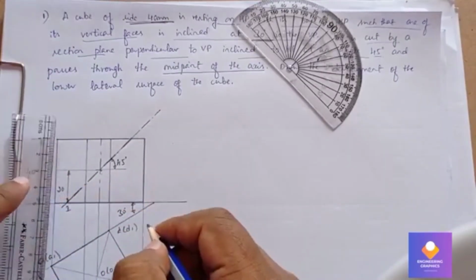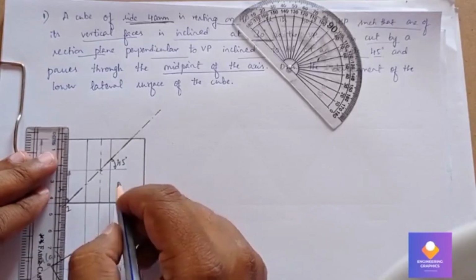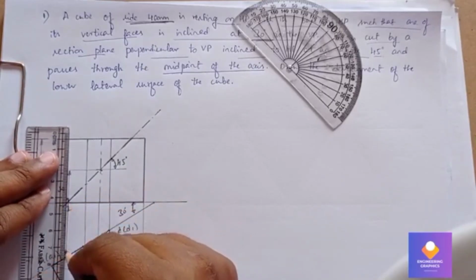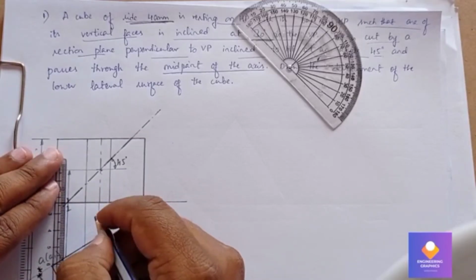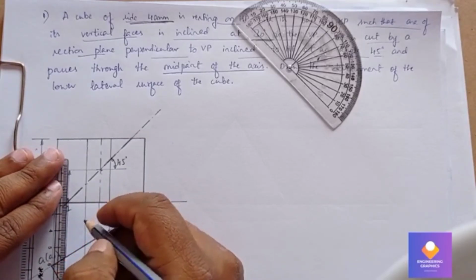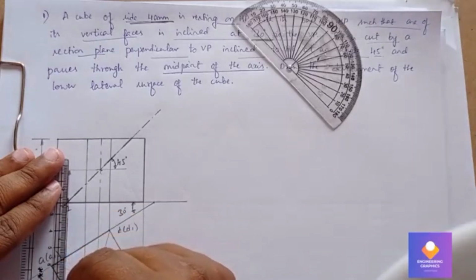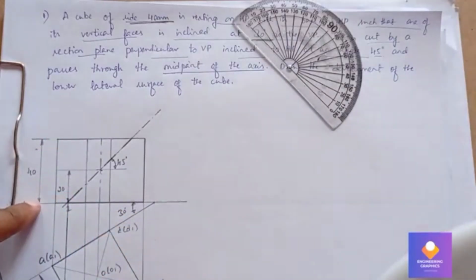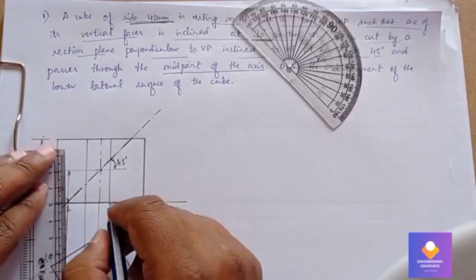For point 1, exactly where it is cutting, we need to draw a vertical line. It is touching on the AB line, so we need to extend this on the AB line. The AB edge it is touching. Same way, we mark 1 on the top view.